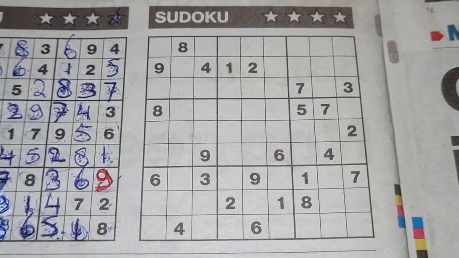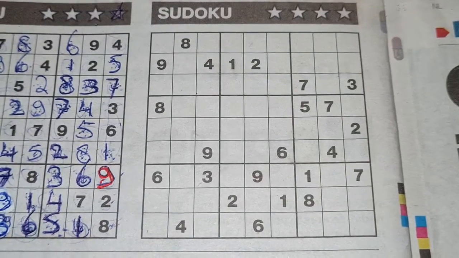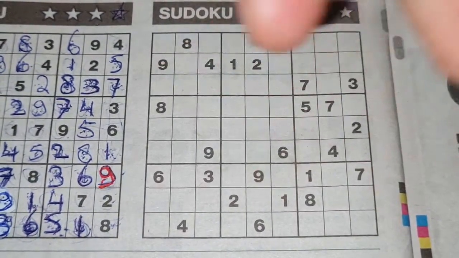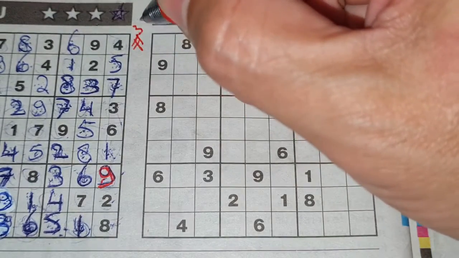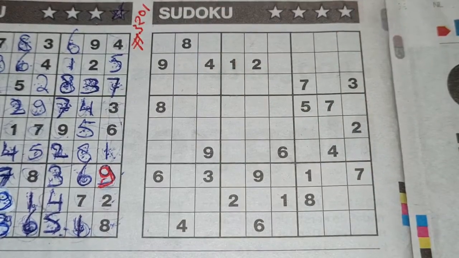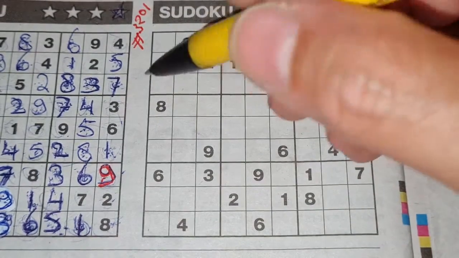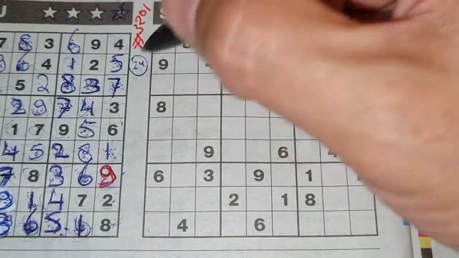And this one, the 4 stars, will be number 3201. Alright, 3201. Before I start, I always count the printed digits. Well, this one has 24 printed digits.